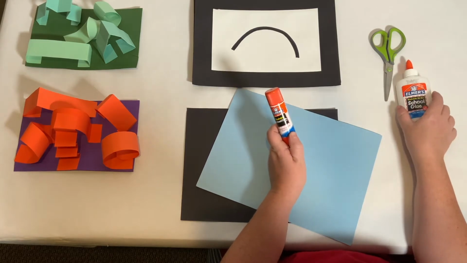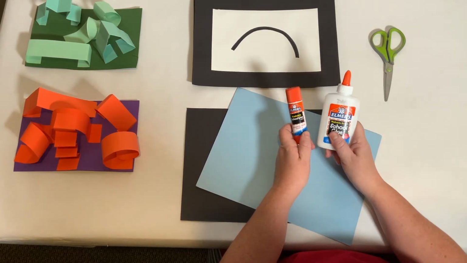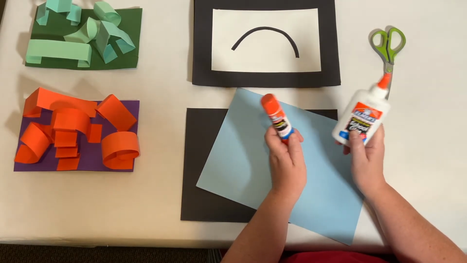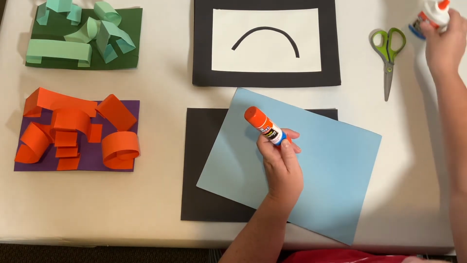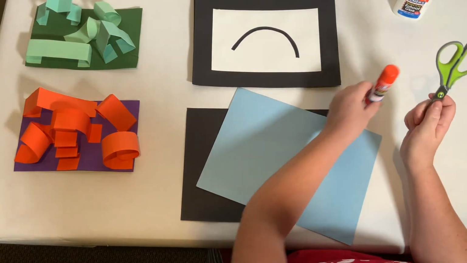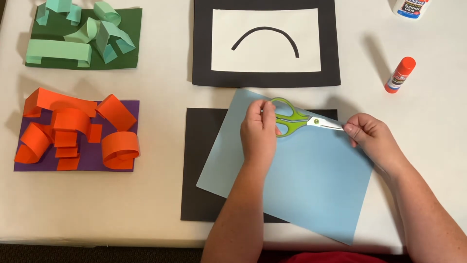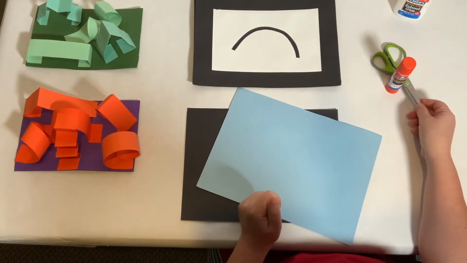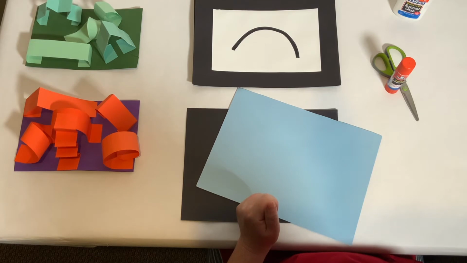If you don't have a glue stick, then you can use a bottled glue. So you just need 1, whichever one you have, okay? You're also going to need a pair of scissors. So go ahead and get your supplies and pause the video, and I will be here when you get back.